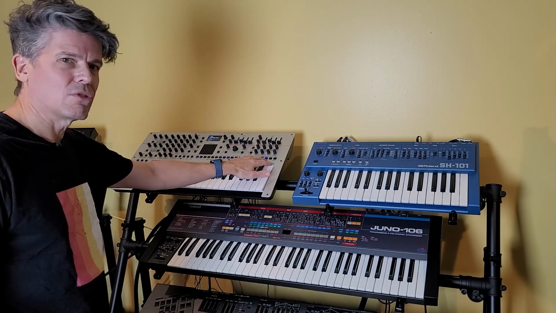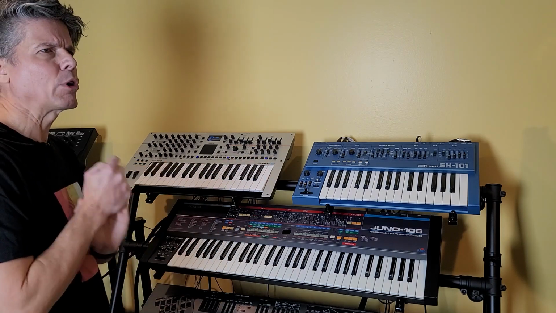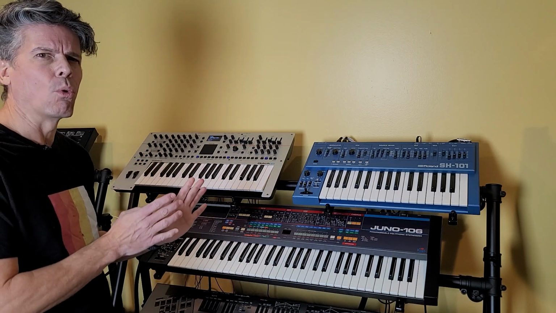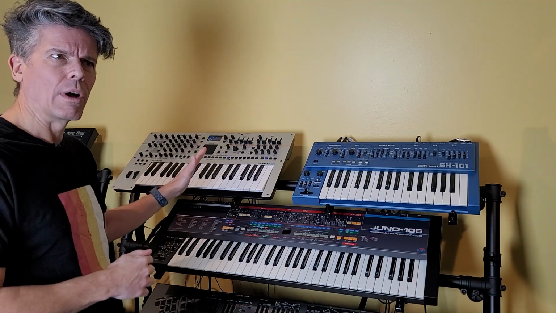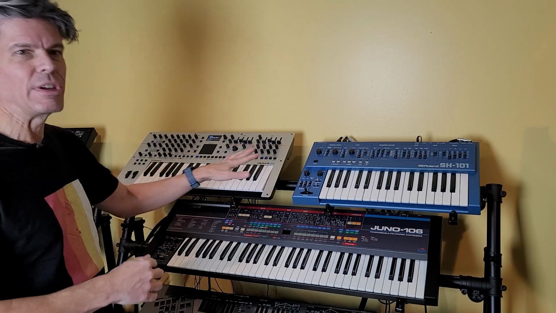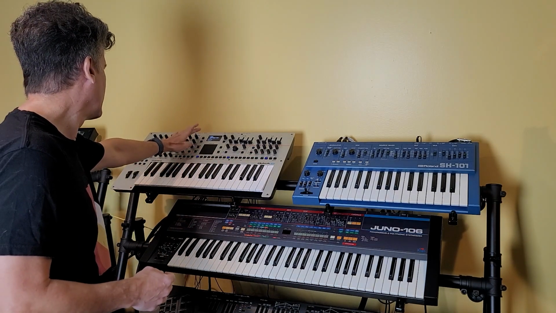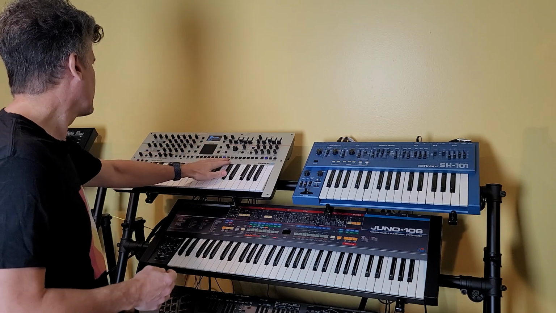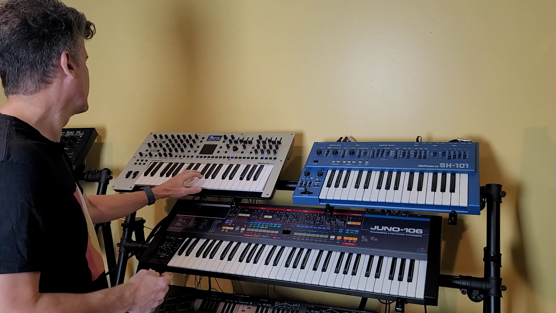There's also a user section that has another 512 patches in there, and if I remember correctly, I think there was 64 patches loaded in there from the factory. So A1 through A8 is preloaded from the factory with sounds in there. So if I go into A1, there we go.